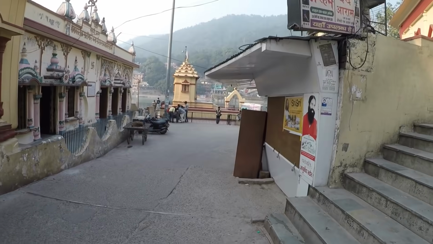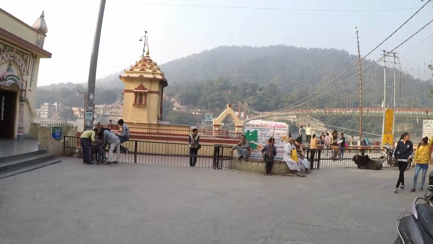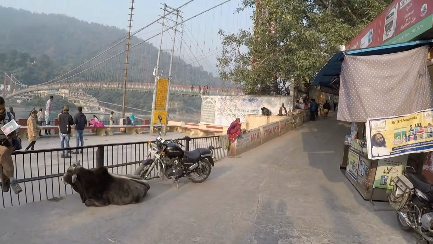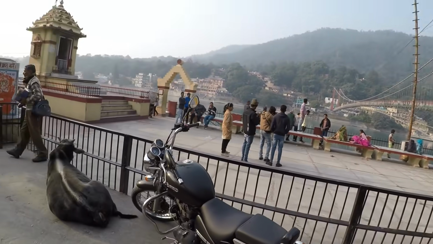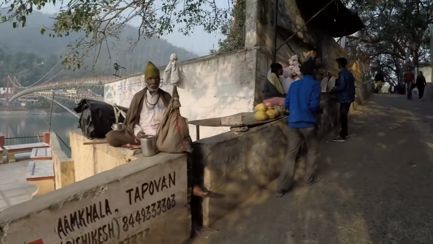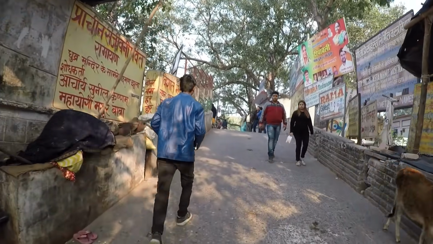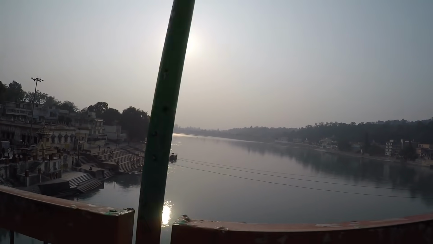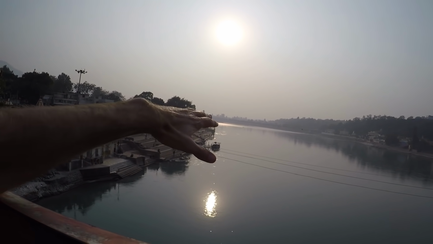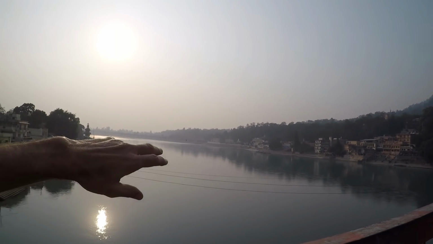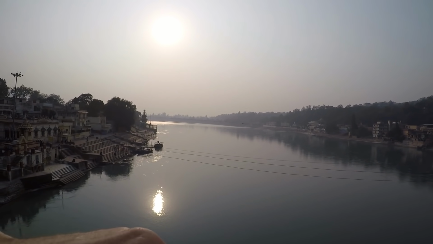And for those who don't already know, this is also where the Beatles came in 1968 and practiced yoga and meditation with the Maharishi Mahesh Yogi. I already made another video giving a tour of the ashram where they stayed, which is down that way, like a 15-minute walk. But I'm now going to walk over to the other side because I'm planning to visit another ashram. The actual town of Rishikesh itself is straight out there. There's a road over there, and you can catch a rickshaw or taxi or tempo, and it is just like a 10-15 minute rickshaw ride down the river.